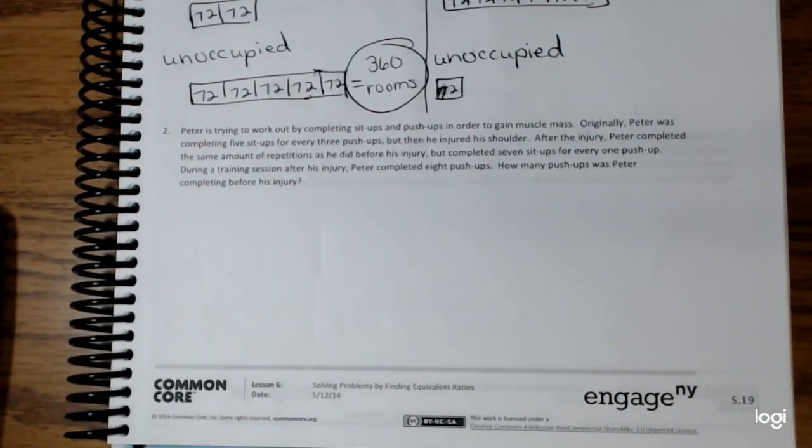Remember, if you have 2 colors of highlighters, it's going to be helpful. Let's see what number 2 says. Peter is trying to work out by completing sit-ups and push-ups in order to gain muscle mass. Originally, Peter was completing 5 sit-ups for every 3 push-ups, but then he injured his shoulder. After the injury, Peter completed the same amount of repetitions as he did before his injury, but completed 7 sit-ups for every 1 push-up. During a training session after his injury, Peter completed 8 push-ups. How many push-ups was Peter completing before his injury?